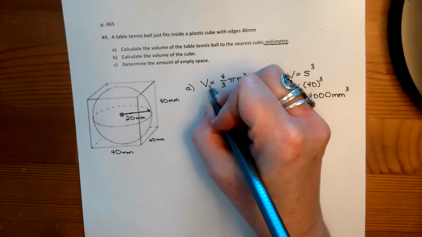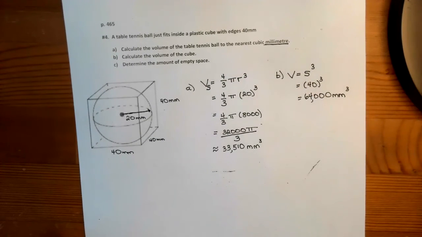Part C says determine the amount of empty space. I'm going to label this the volume of the sphere and this the volume of the cube.